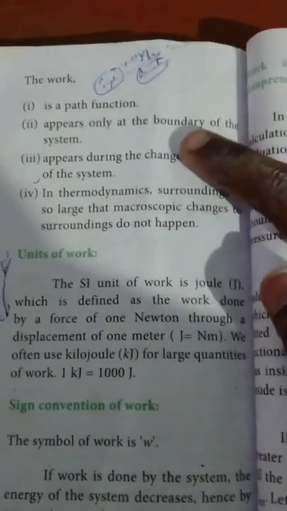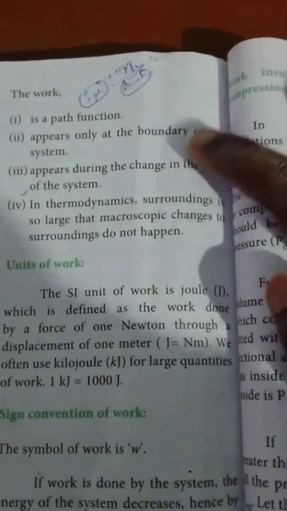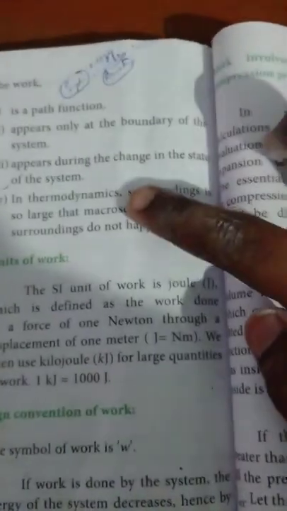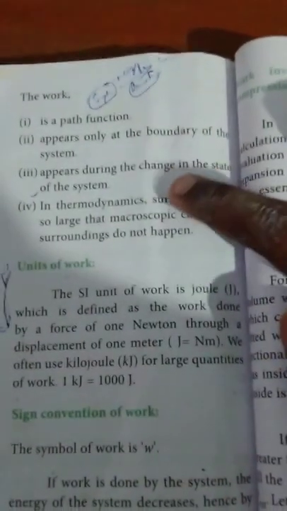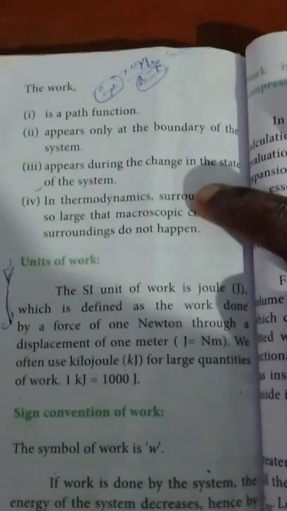Third point, work appears during the change in the state of the system. The next point, in thermodynamics, the surrounding is so large that macroscopic changes to the surroundings do not happen. So these are some basic points of work.